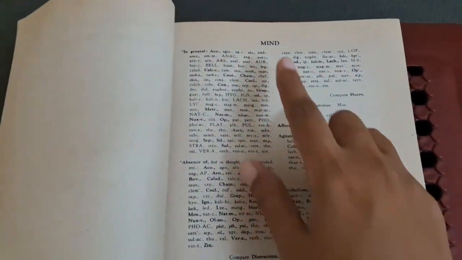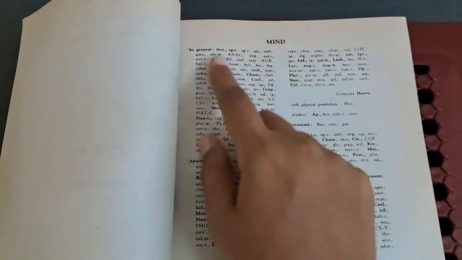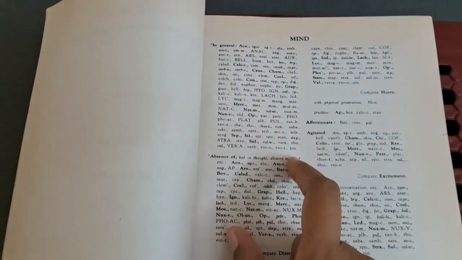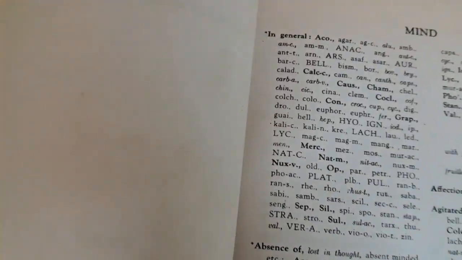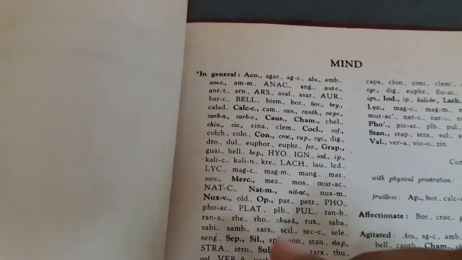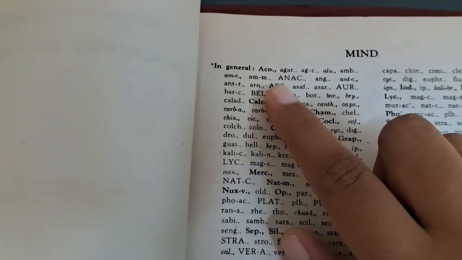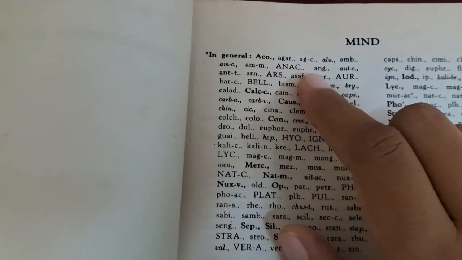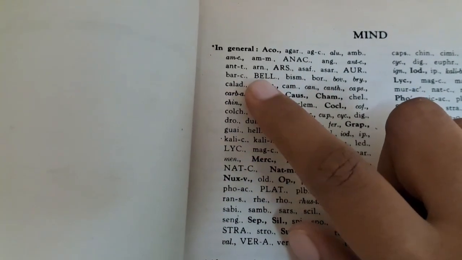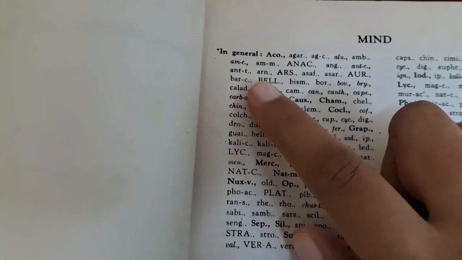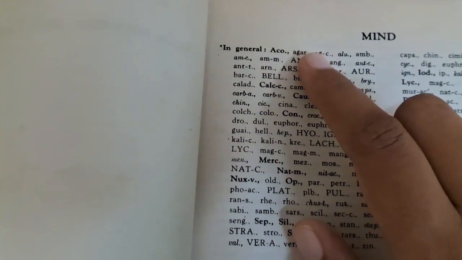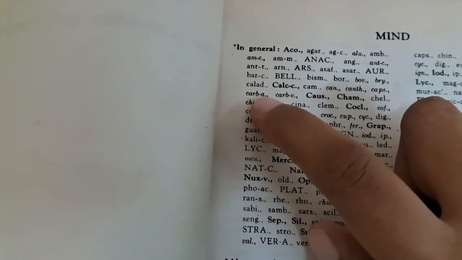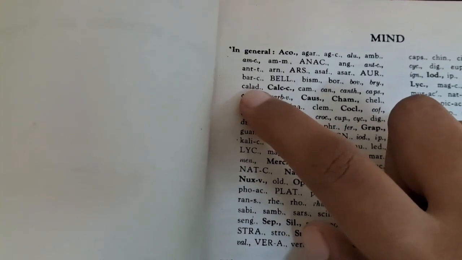So these are the chapters. In the center the name of the chapter is written, then in general the medicines related to mind are written, and with a close-up look you can see that this is capital ANAC, that is anacardium. So this is capital, then this is also capital, then this is bold, which is when calcarea carb is bold. So this is capital, this is bold, then this one is italic, then this is Roman.